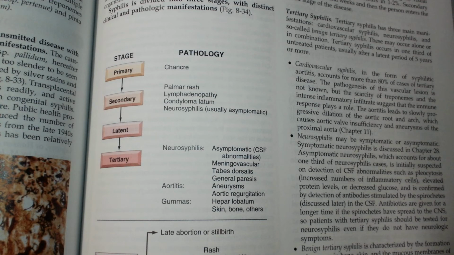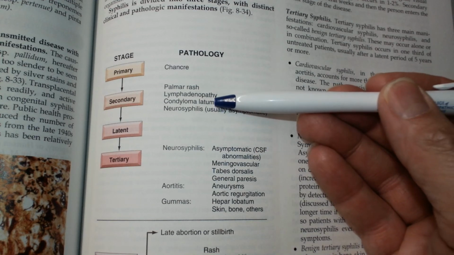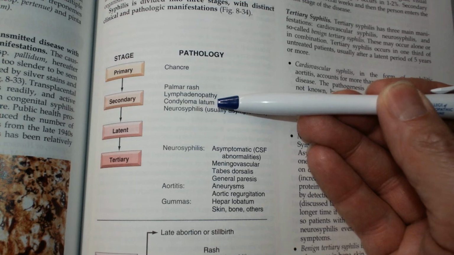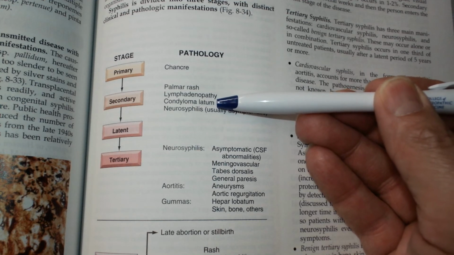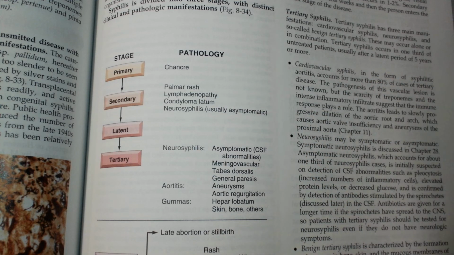In addition, you have smooth, white, painless, wart-like lesions. They appear on the genitals, around the anal region, and the armpits, and these are called condyloma lata. Condyloma lata. Latum is singular.